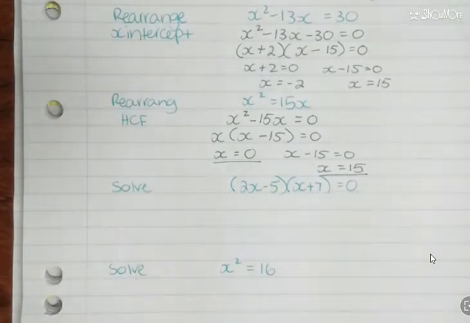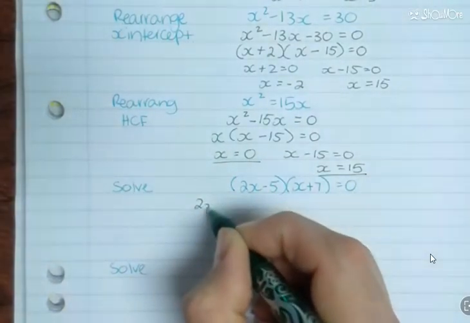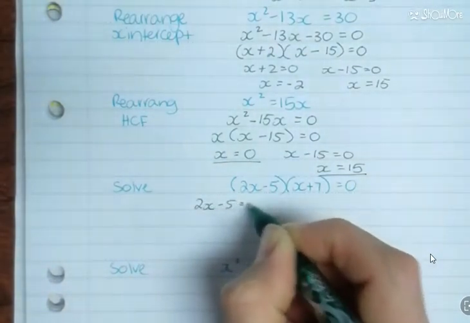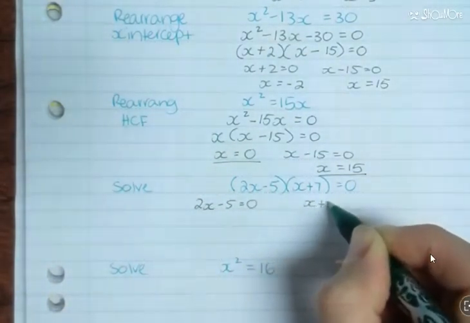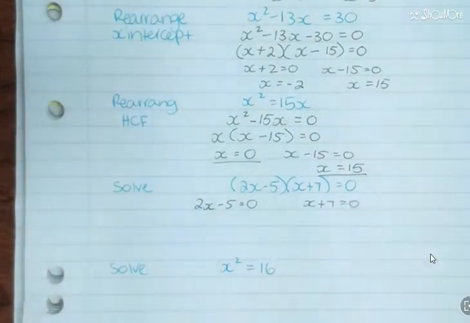Next one's nice, it's already been factorised for us. Okay, so someone already did that factorising step, so now we can just use our null factor law to solve it. So what it's saying is 2x take 5 has to equal 0, and x plus 7 has to equal 0. So this is where again we're doing that little solve step at the end.